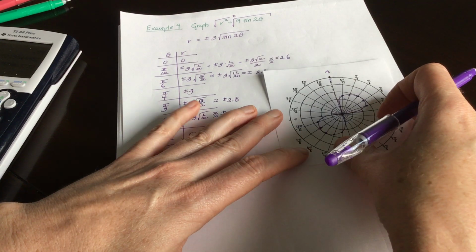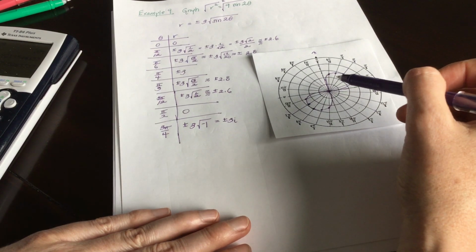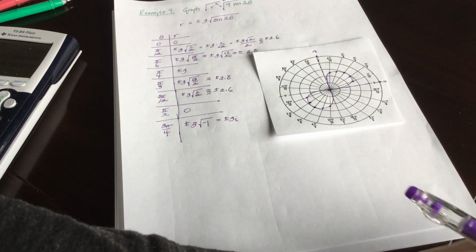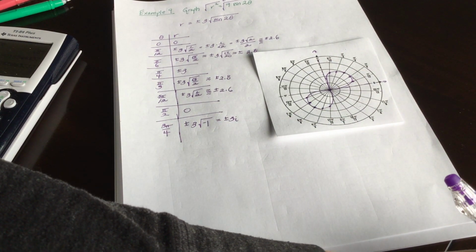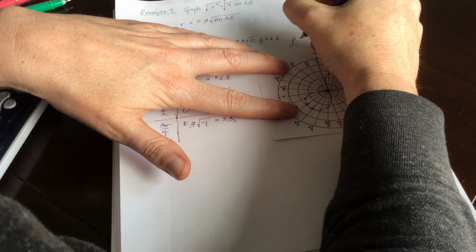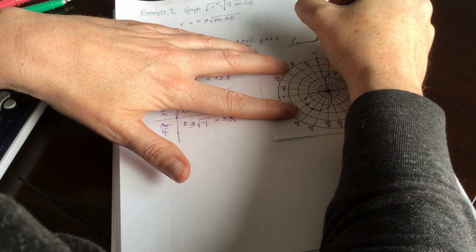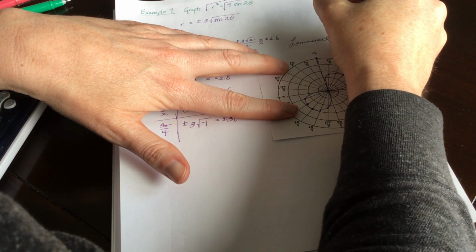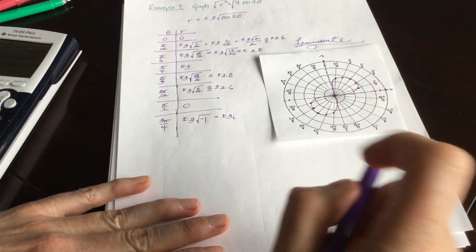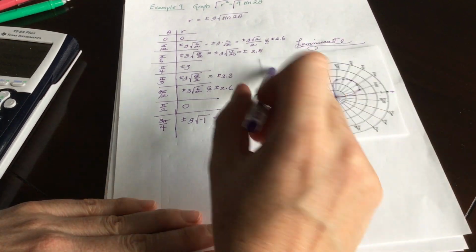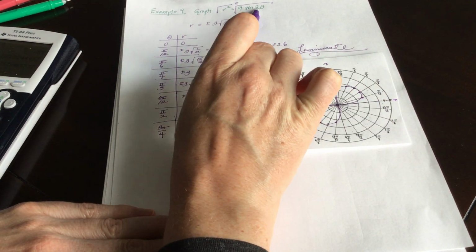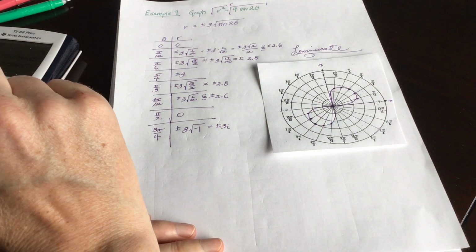And so what you end up with is what's called a lemniscate. Let me see if I can remember or look up how to spell this. Lemniscate. Okay. So that's a lemniscate, and you could recognize the form where it looks like it could have been a rose curve, but you have it set equal to r squared instead.